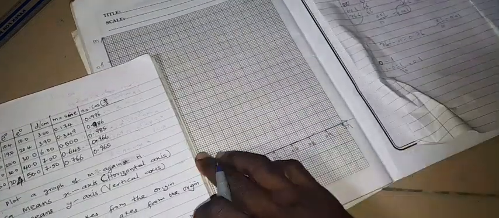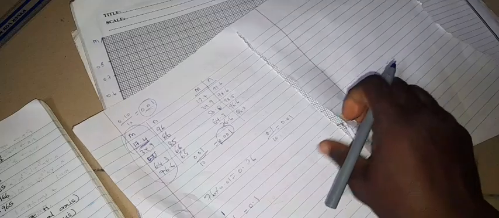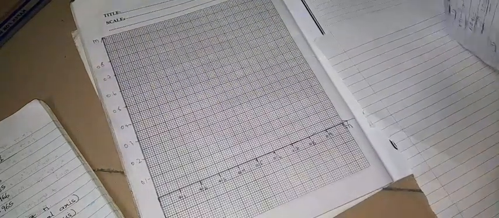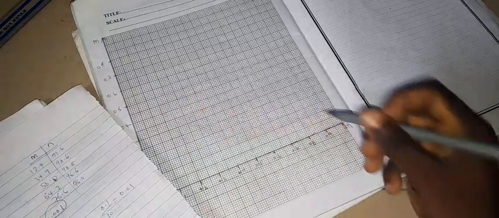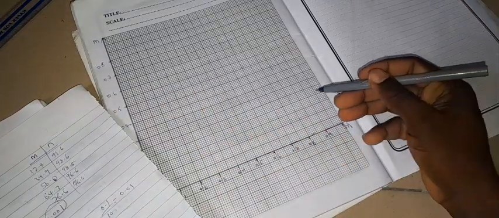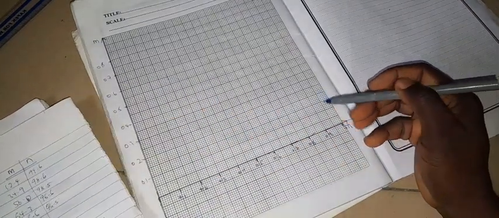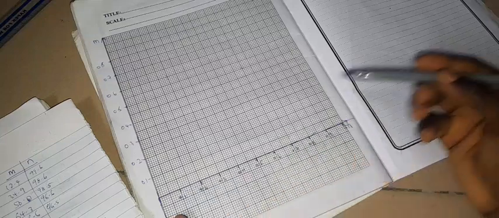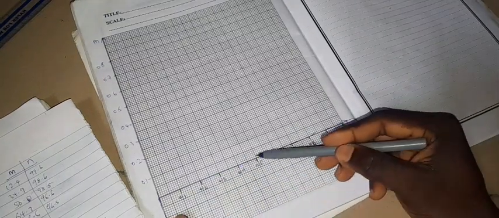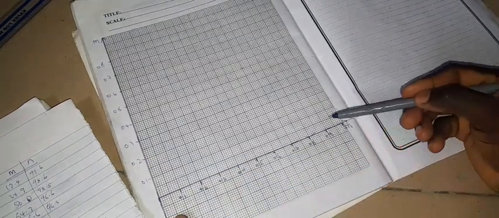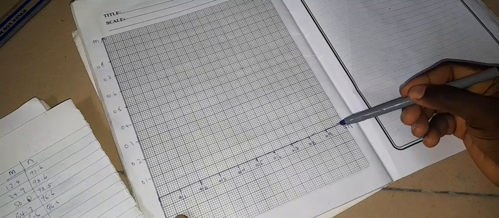So now let's see. We are going to use this again now. So for 96.6, we'll just count from here. So this is 10, 20, 30, 40, 50, 60, 70, 80, 90, 95.